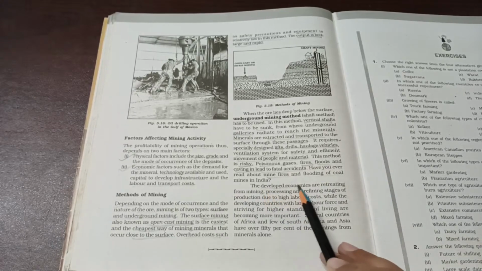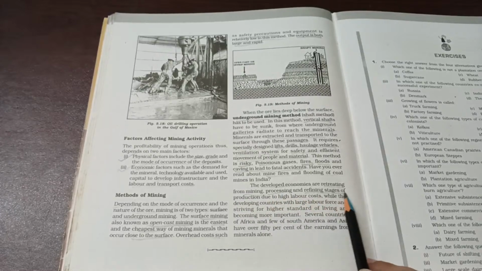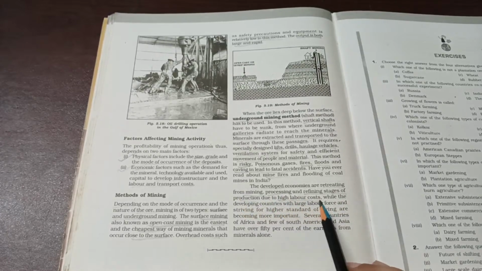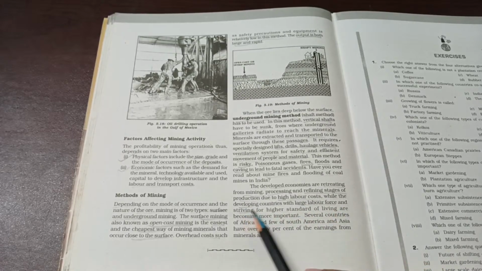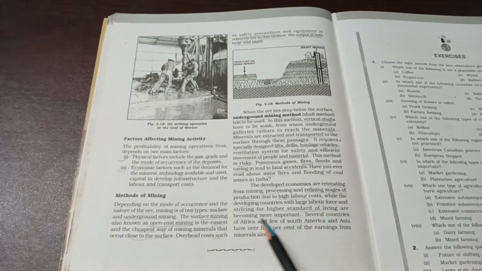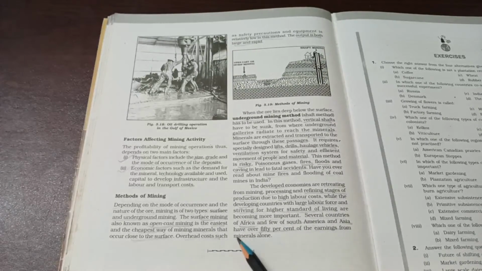The developed economies are retreating from mining, processing, and refining stages of production due to high labor costs, while the developing countries with large labor force and striving for higher standards of living are becoming more important. Several countries of Africa and few of South America and Asia have over 50% of the earnings from minerals alone.